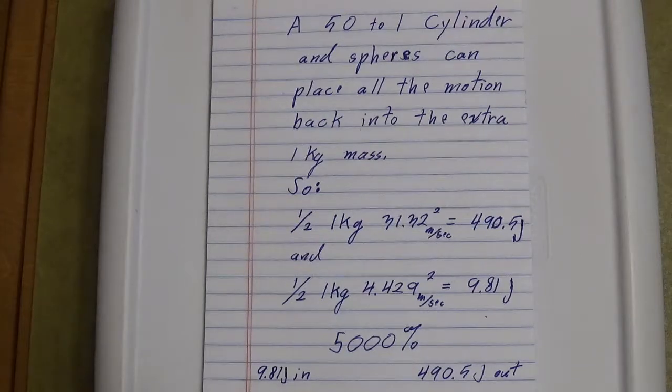by putting it in both of these machines, the Atwood machine and the cylinder and spheres machine. That gives us a 5,000% increase over the original energy, because we started with 9.81 joules of energy in, and we got out 490.5 joules. So the law of conservation of energy is false.